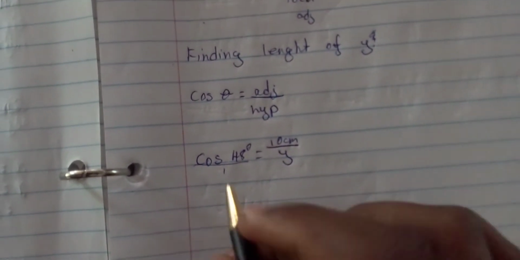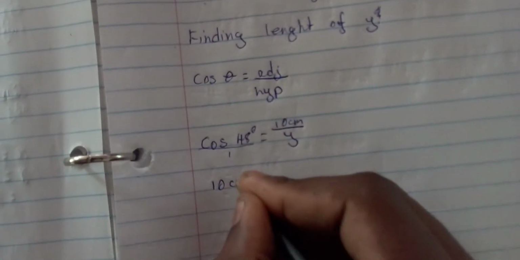If we want, we could go ahead and cross multiply. Let's do that real quick, because it comes in clutch as some students would get confused. Normally what I would do is just switch the y with the cosine, but some students might not know why you do that. So 1 times 10 is 10 centimeters, equal to cosine 48, and we want this in brackets because we don't want to mix it up with the y, multiplied by y.